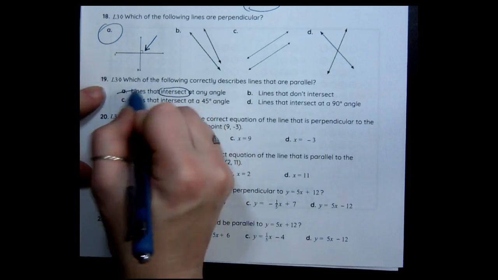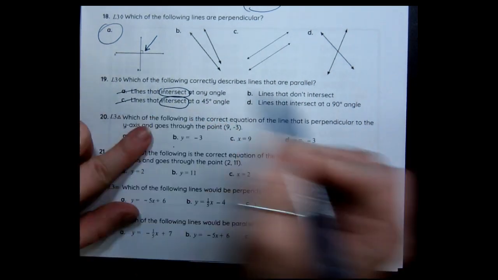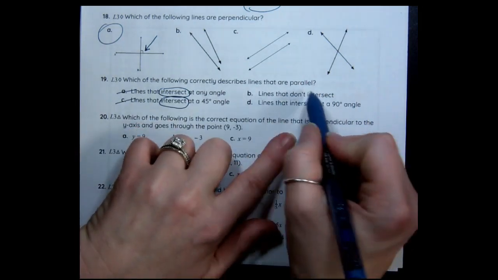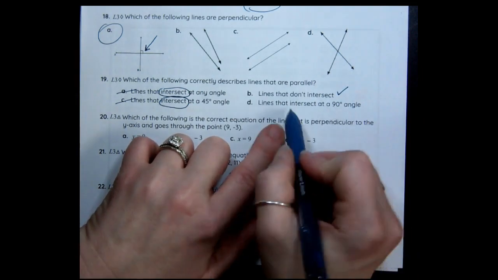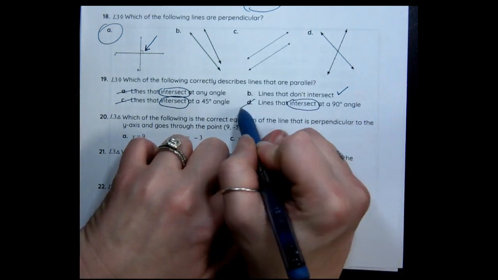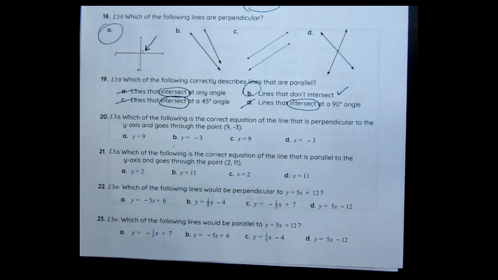No. Do parallel lines not intersect? Yes. Do parallel lines intersect? No. Okay. Ba-dum-ba-dum. B.